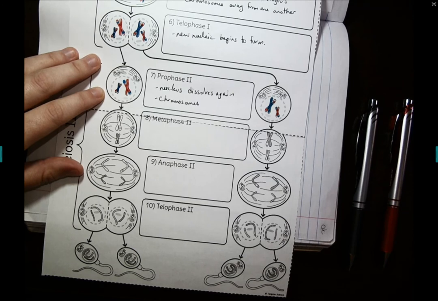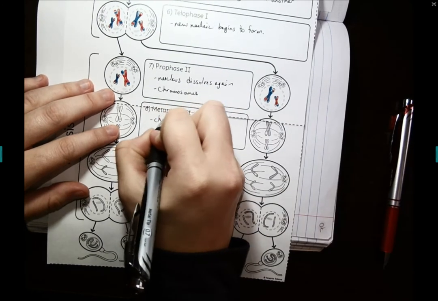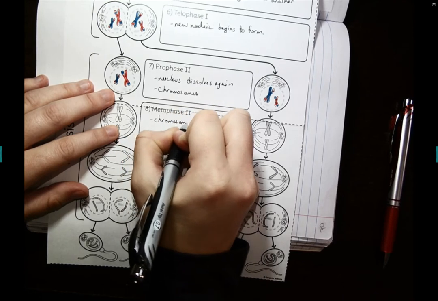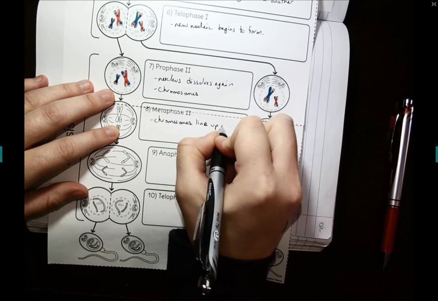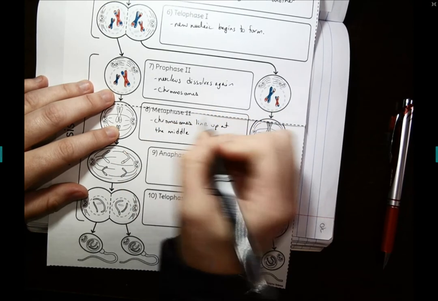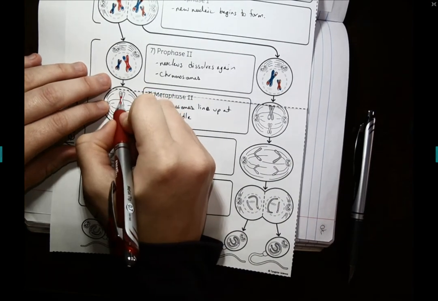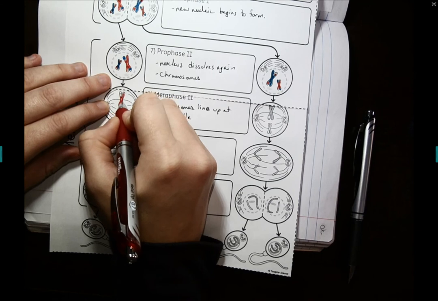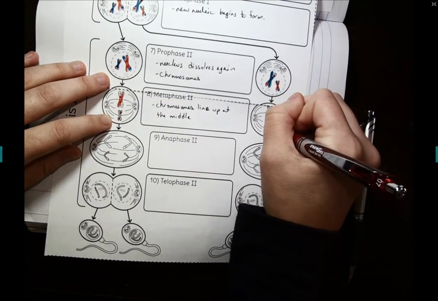So after prophase 2, we have metaphase 2, where the chromosomes line up at the middle, right? Basically, just like they did in mitosis. So, right, because we no longer have our homologous chromosomes, we're back to just our single chromosomes.